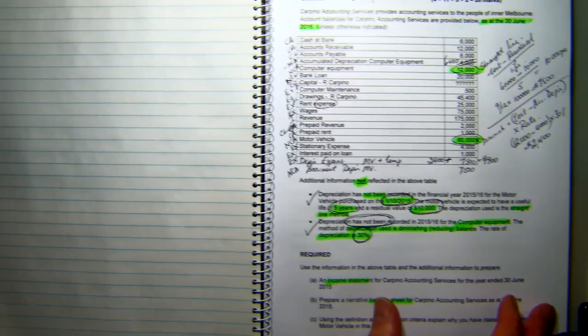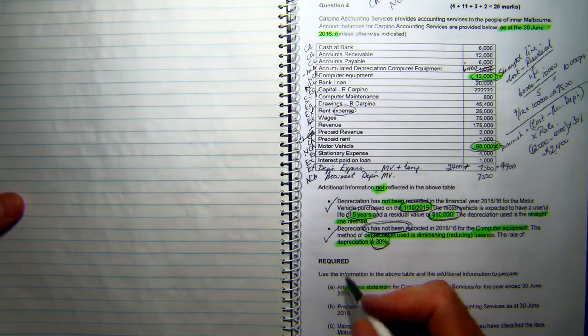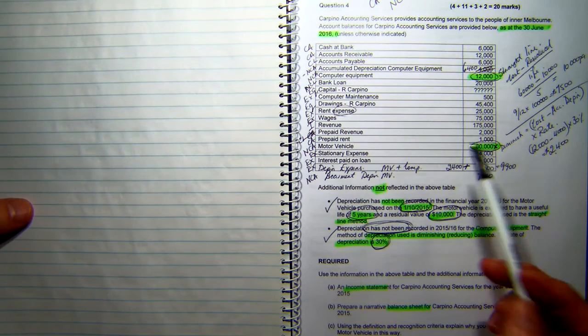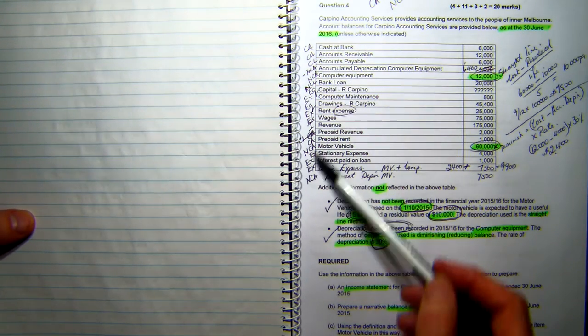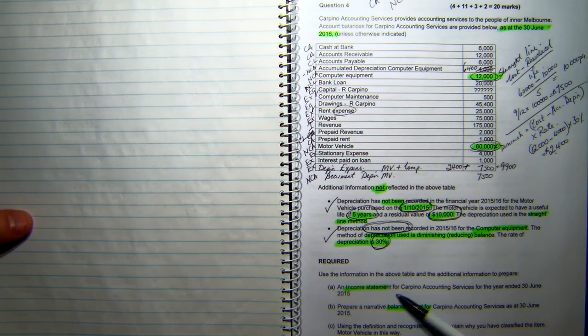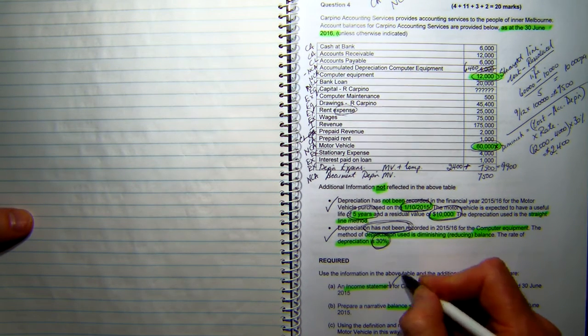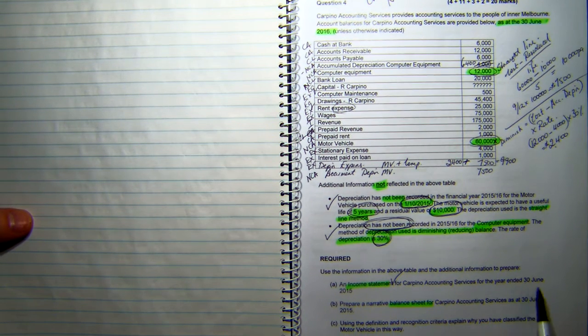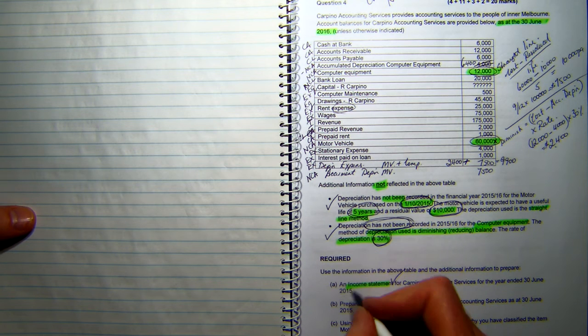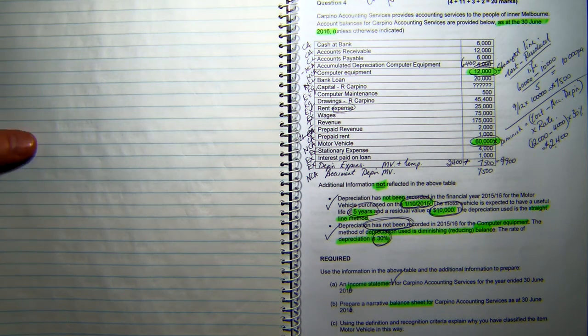All right. Now, when I'm preparing, the first thing I'm going to do, I've completed all the adjustments I have for my information. I've made all my classifications. Now I'm on to the income statement for the accounting for 30th of June 2015. Well, that should say 16. There's a mistake in my exam paper from last year. So that should be 16.